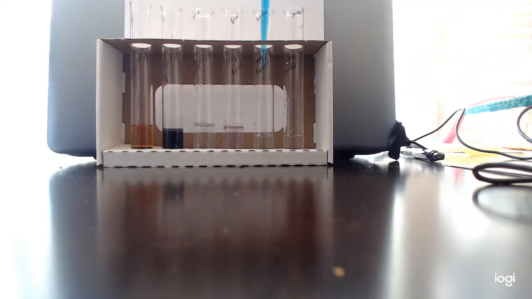Counting out 20 drops of Benedict solution: 1, 2, 3... up to 19. Oop, I'm short one. I thought I had it. 20. Good enough. All right.